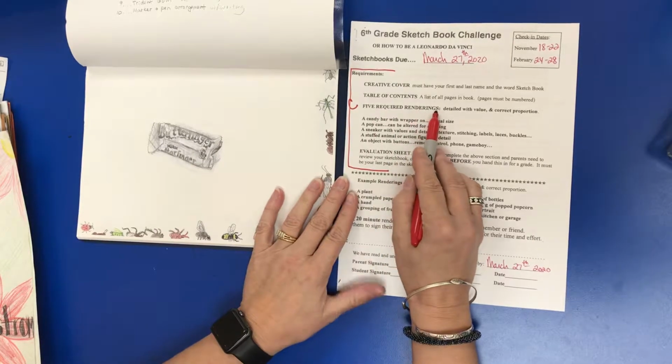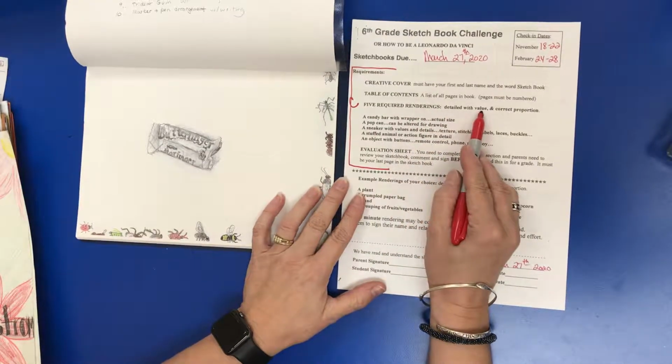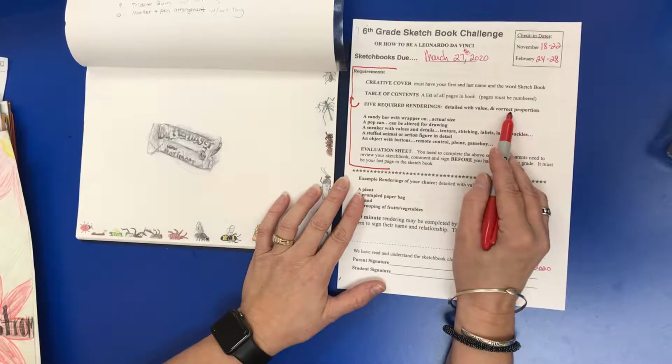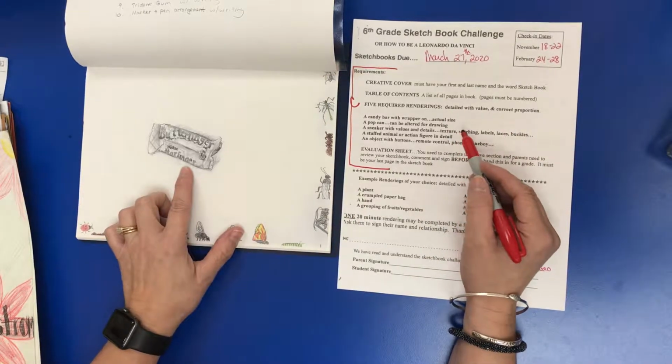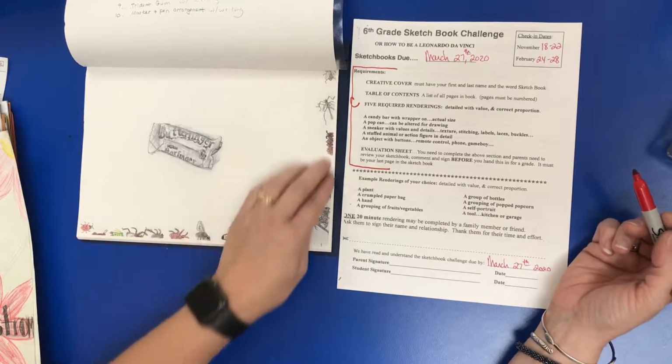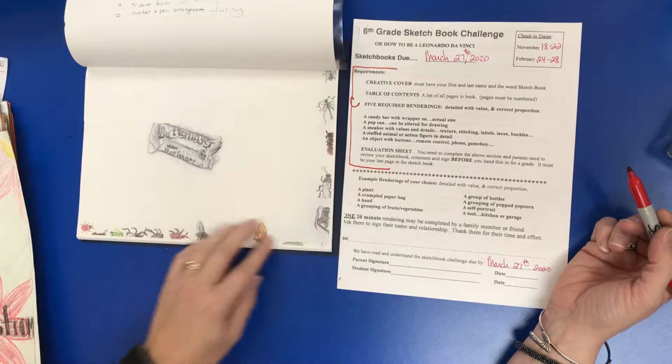Five required renderings. These are detailed with value and trying to show correct proportion. So all the drawings that you do are going to stay black and white. Any color you add to your sketchbook is going to be done with your theme. So your sketchbook will have a theme.